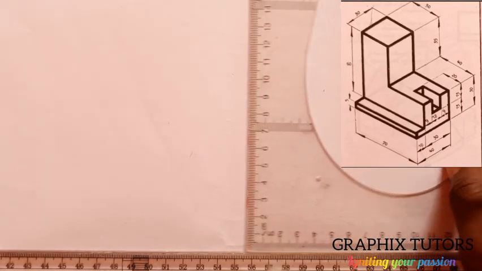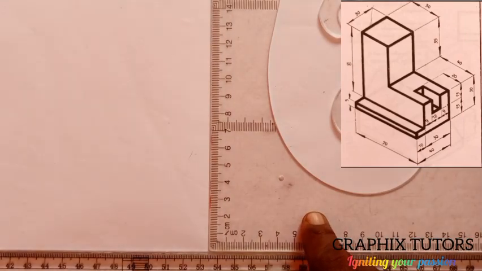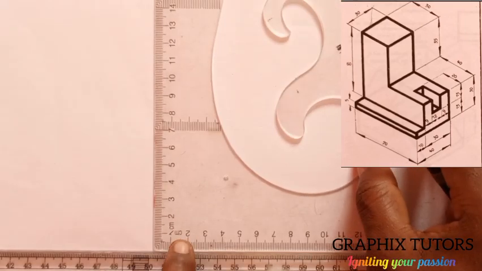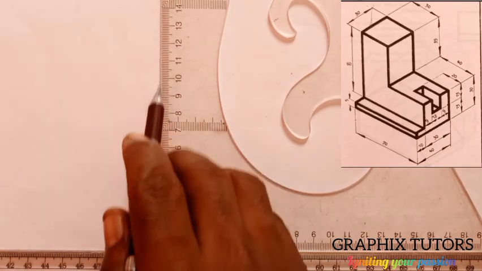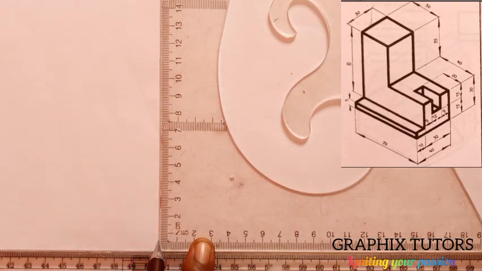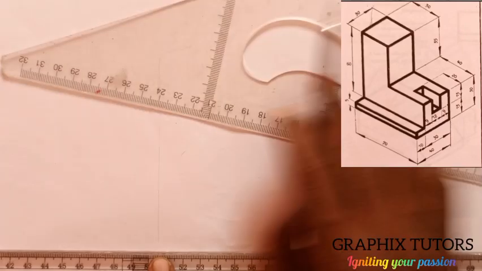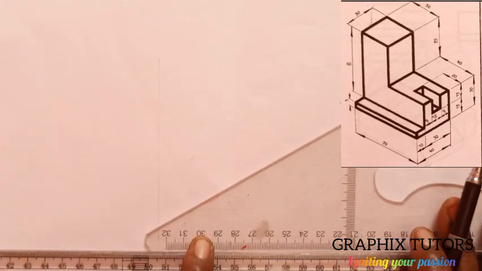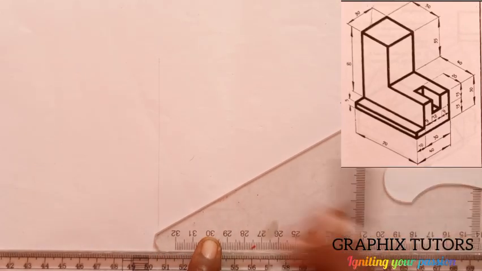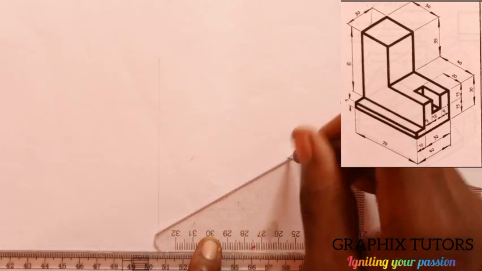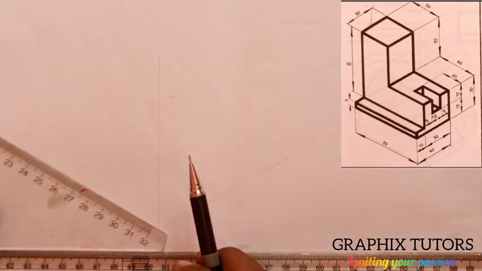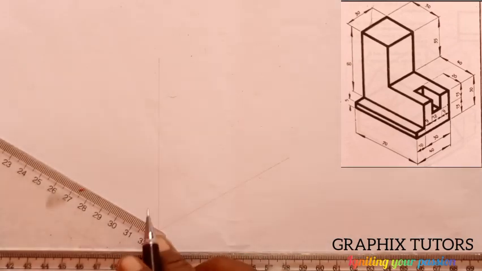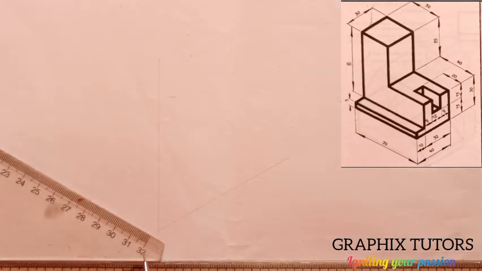You pick up your T-square and your set square, and you move it. Then you draw your y-axis, which is this way, right? And you incline this, and you draw your x-axis, which is this way. Then you incline it this way also, and you draw your z-axis, which is this way.